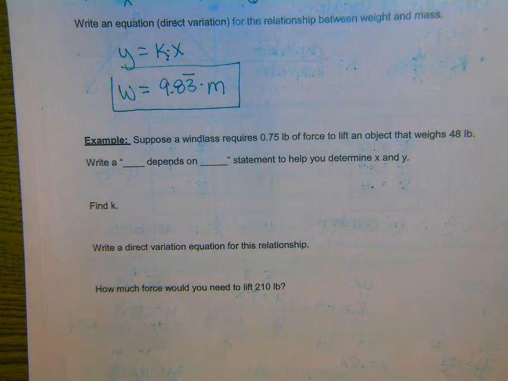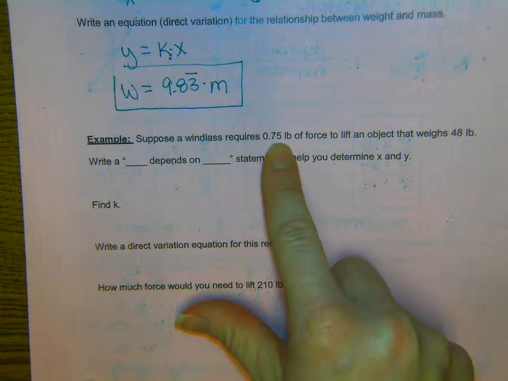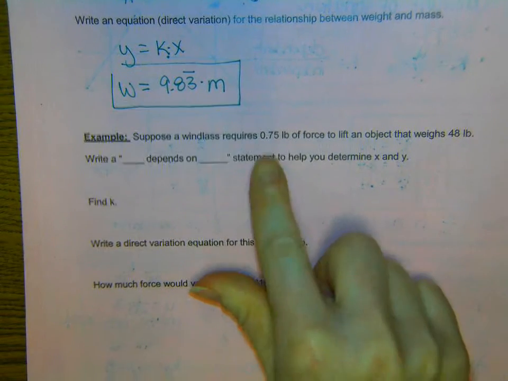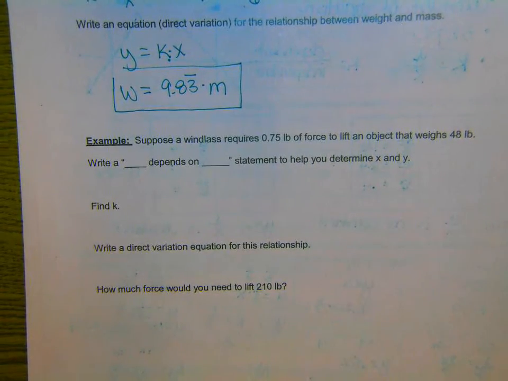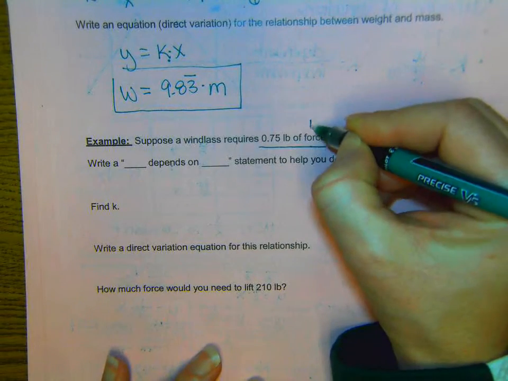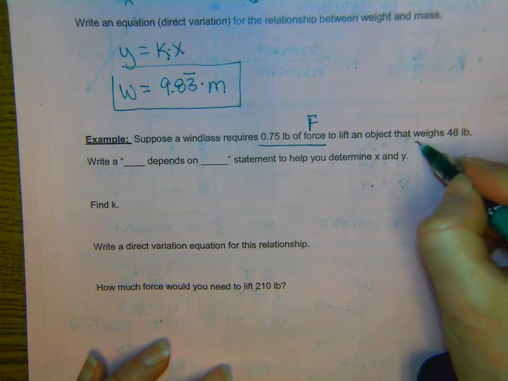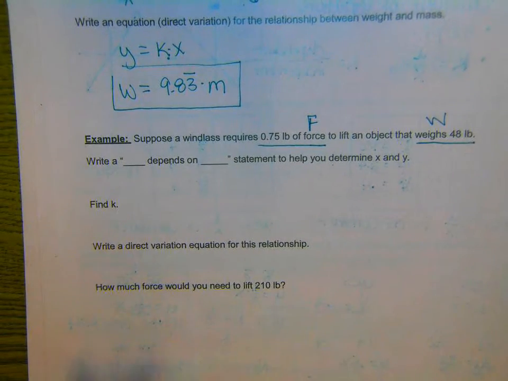So basically what it's saying is if a windlass requires 0.75 pounds of force, in other words, you're putting a force when you turn it, right? 0.75 pounds to lift an object that weighs 48 pounds. So I have two things going on here. I have a force, can I call it F? And I have a weight of some object.